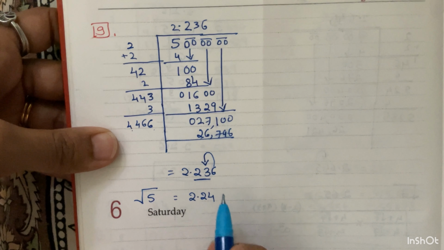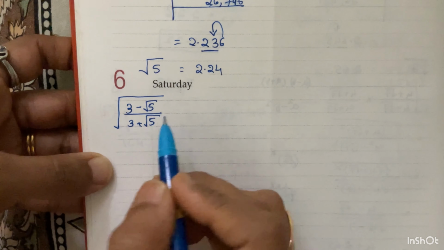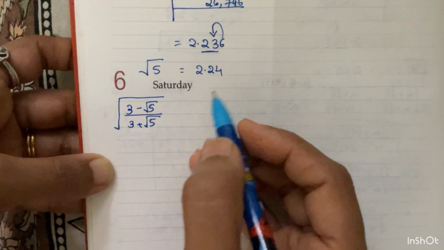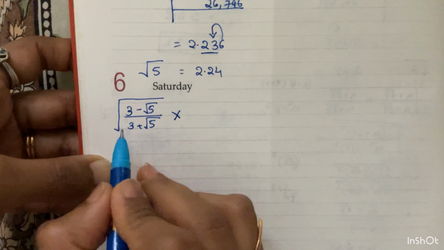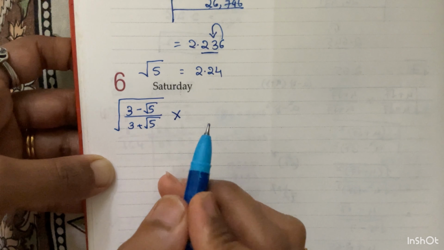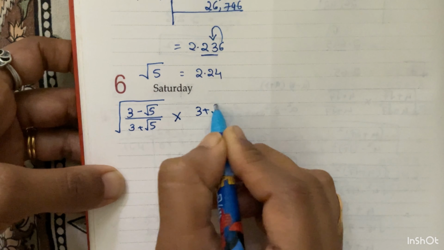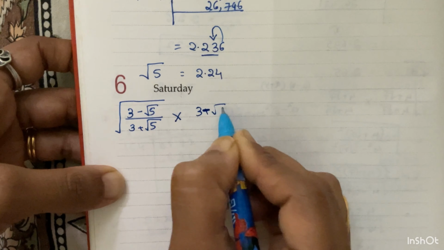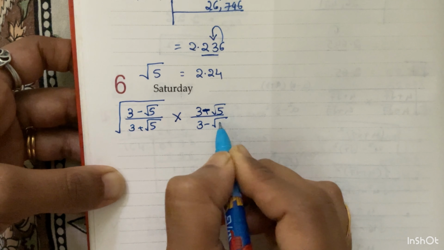Now this value we will substitute in that expression. So we have this expression. Now we need to do the rationalization here. Why are we doing rationalization? Because we need to remove the square root from the denominator. I'm talking about the denominator only. So here I'm taking 3 minus square root of 5 in the numerator. The same number we need to write in the denominator, so that is 3 minus square root of 5.